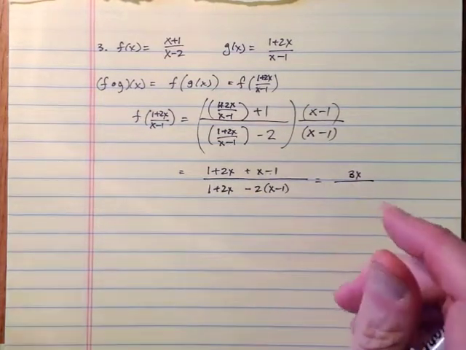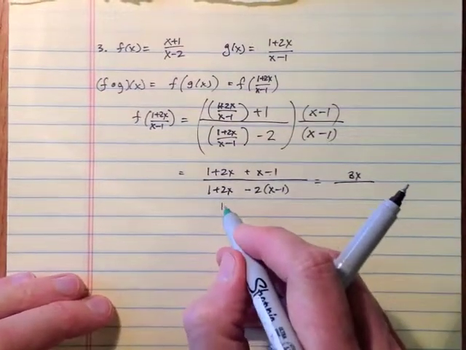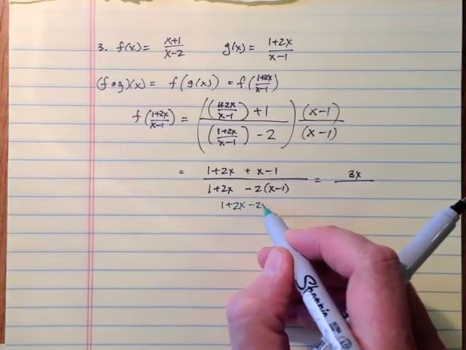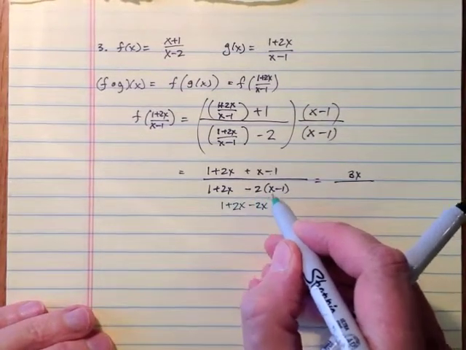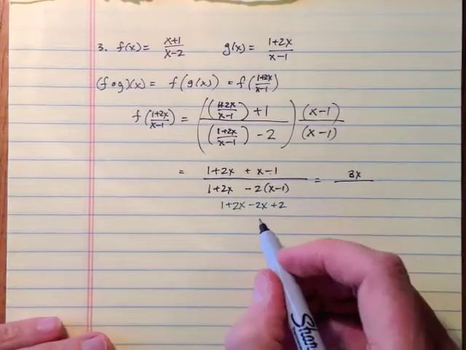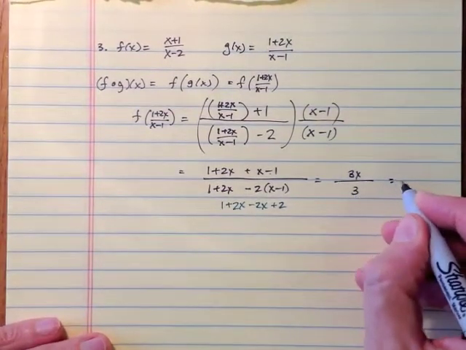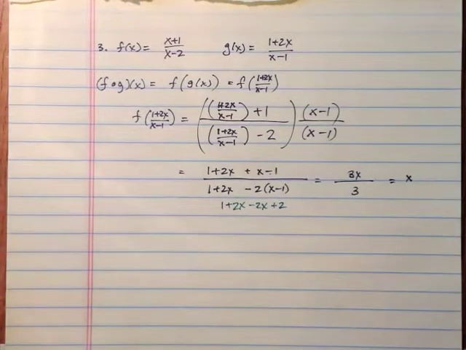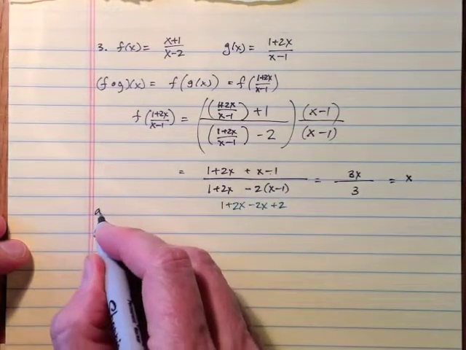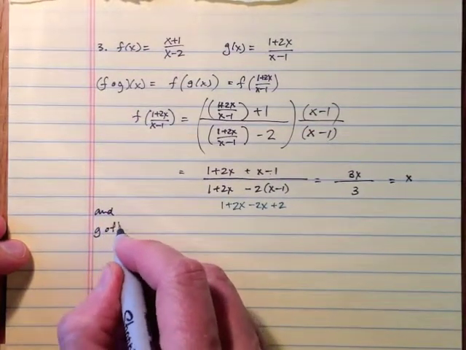What's the bottom? This is 1 plus 2x minus 2x plus 2. So the bottom is 3. Well, that's interesting. It's x. Let's try something else. What is g of f of x?